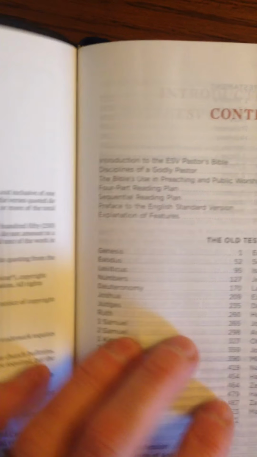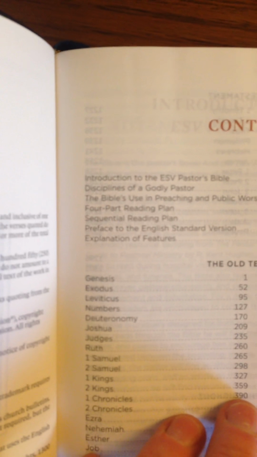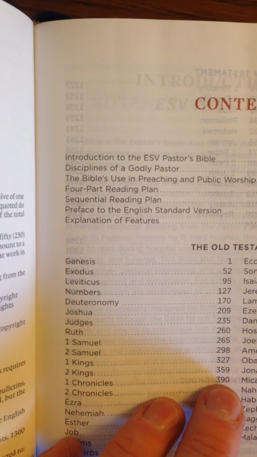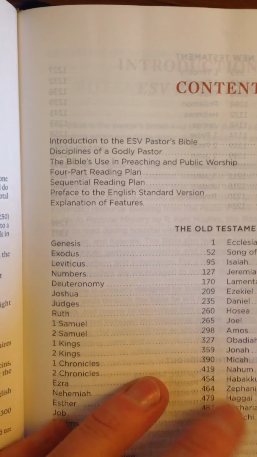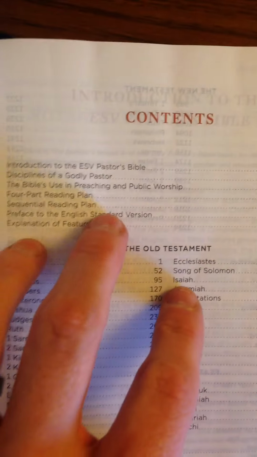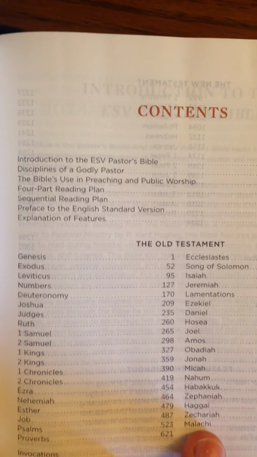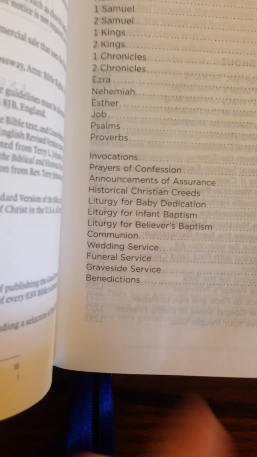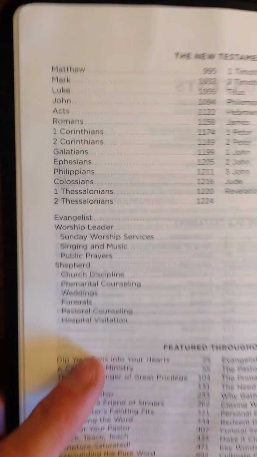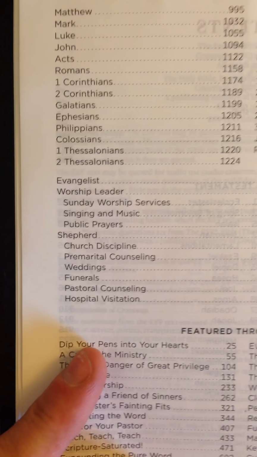What I wanted to do really quickly also is talk about some of the internals. There's a reason why they call this the Pastor's Bible, and I just wanted to go over the resources that are inside of it. So there's three different sections for the resources. There's before the Old Testament, in between the Testaments, and then immediately after the New Testament.